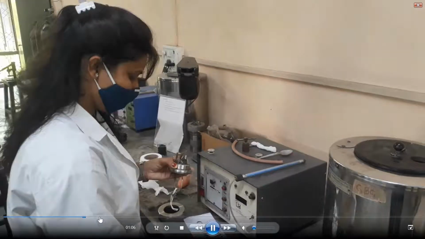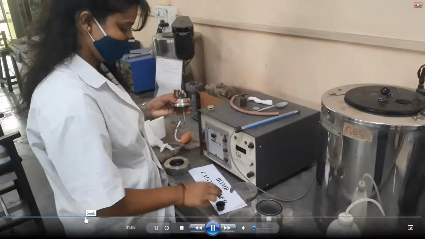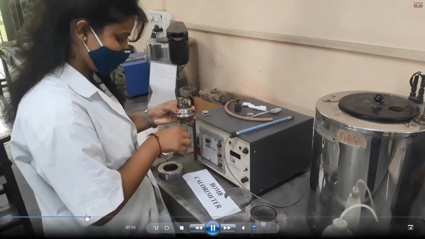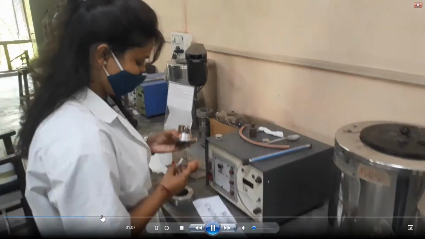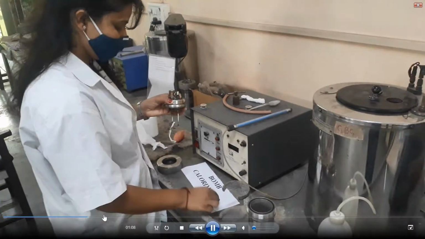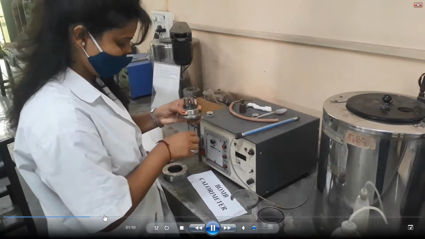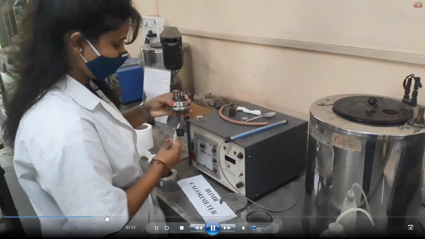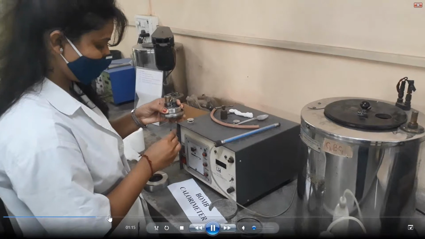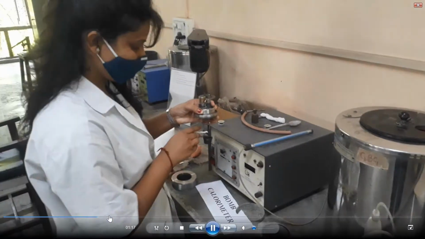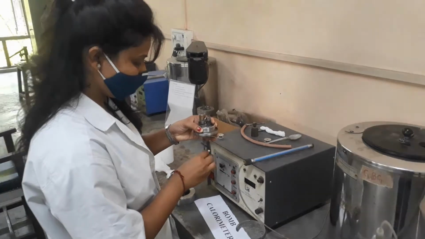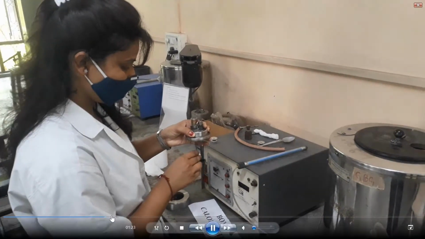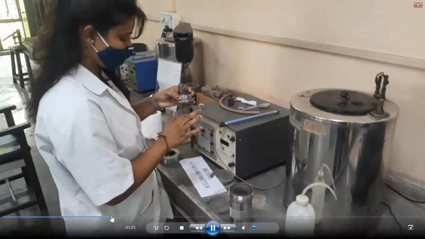Then this crucible is placed in a holder of the bomb. Now this bomb is made of stainless steel, and a cotton thread is dipped inside. It is wound on the electrode, where afterwards the spark will be generated, and there is an oxygen cylinder.